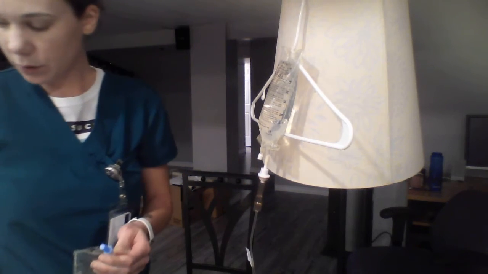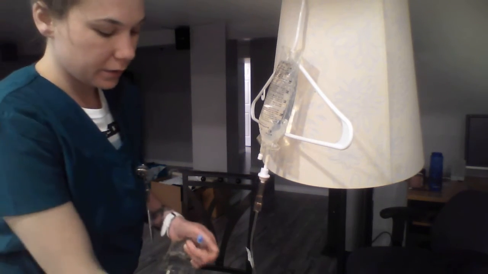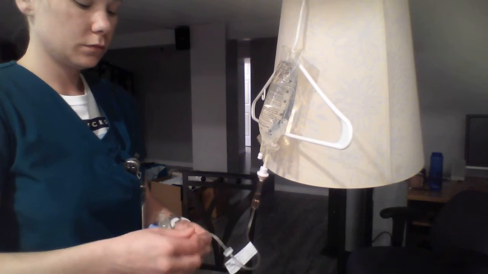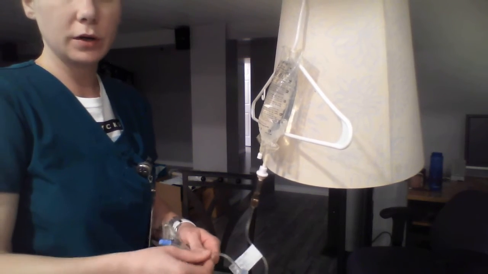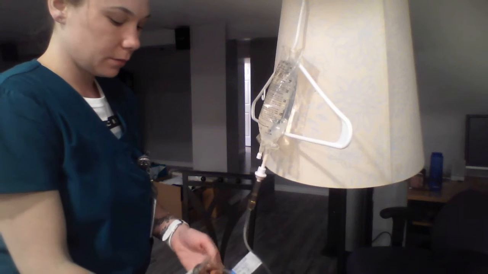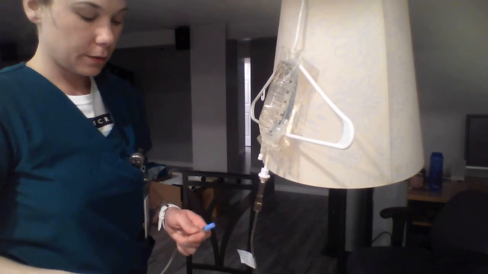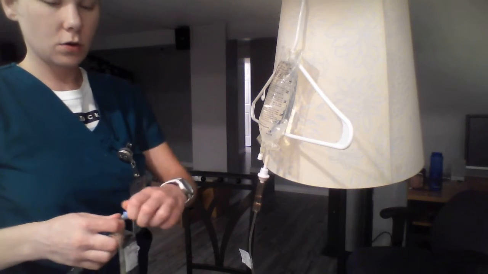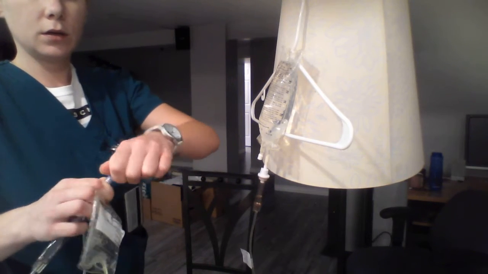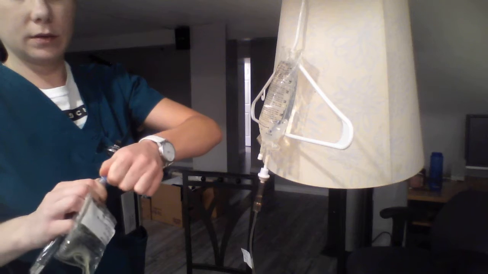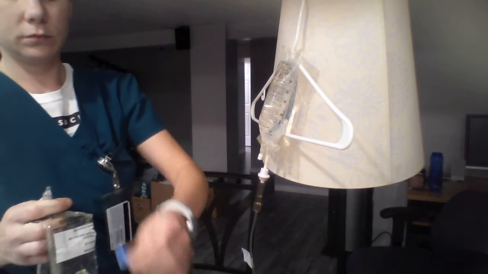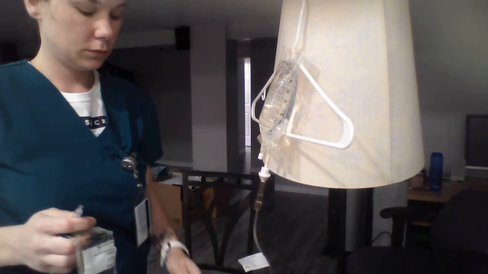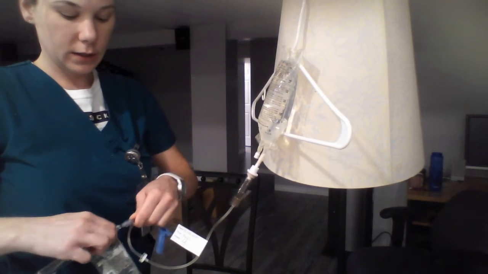I'm going to swab the port vigorously with my alcohol swab, trying to maintain sterile asepsis. So I'm going to open my mini bag, and I'm going to attach the piggyback.